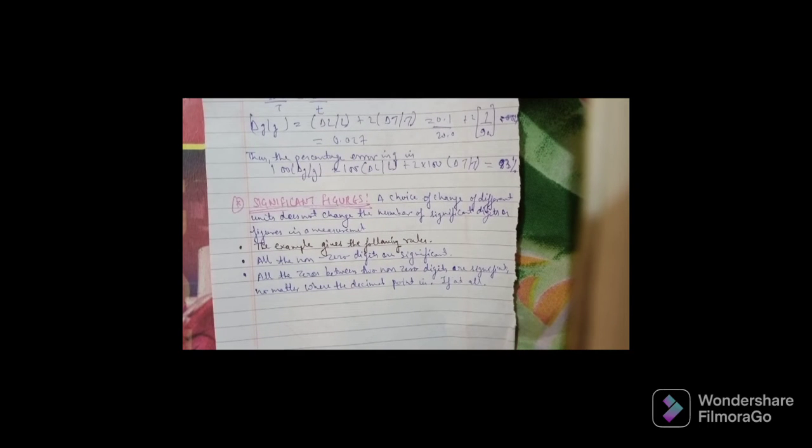and the zeros on the right of the decimal point but to the left of the first non-zero digit are not significant.